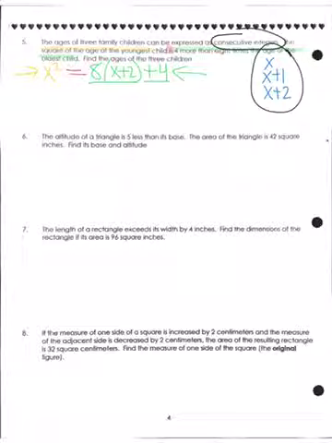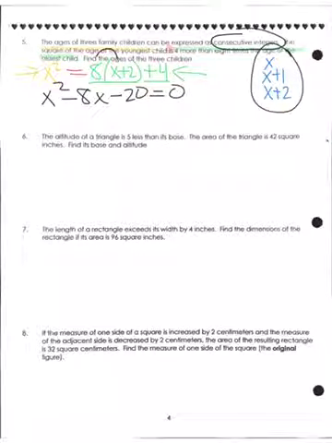So after you distribute and combine like terms, you end up with the equation x squared minus 8x minus 20 equals 0. You, of course, have to distribute, combine like terms, and then get everything over to meet with the x squared, so that way you have your equation in standard form.